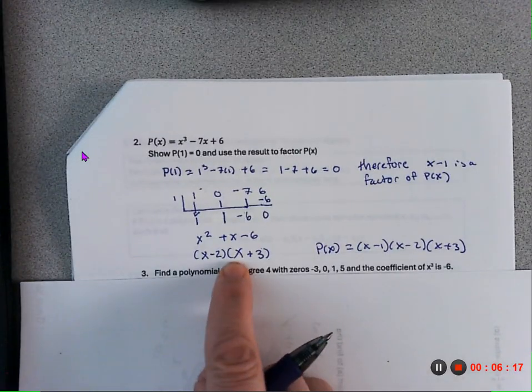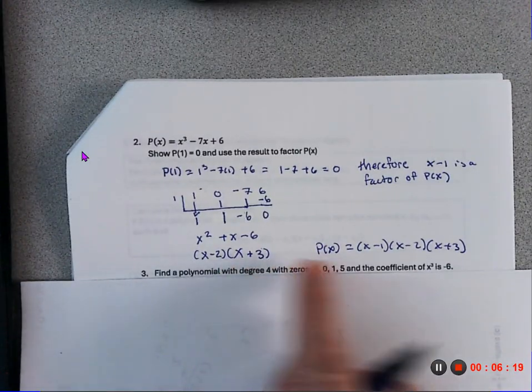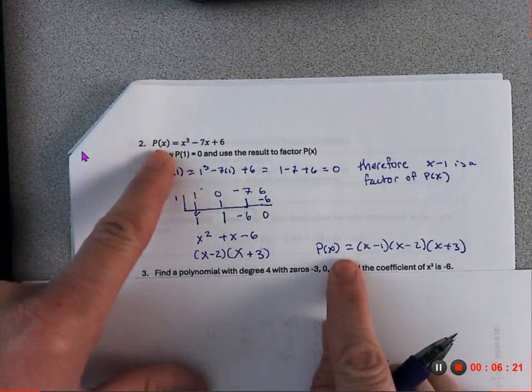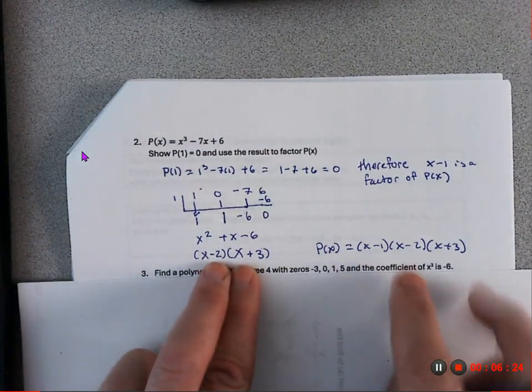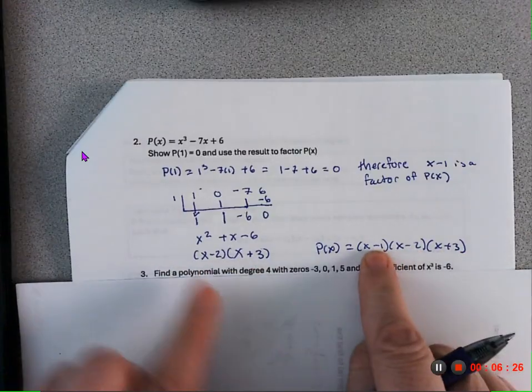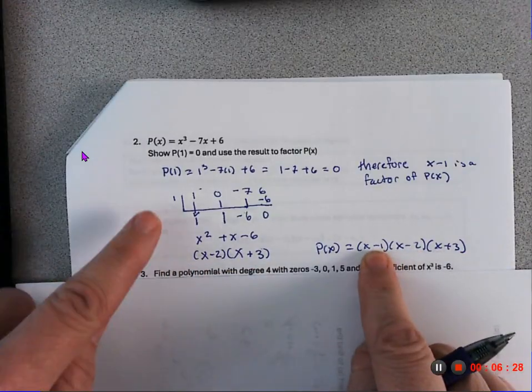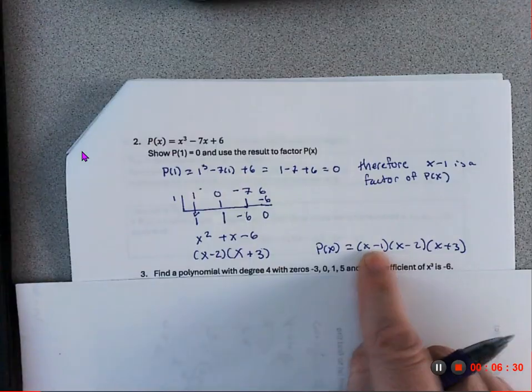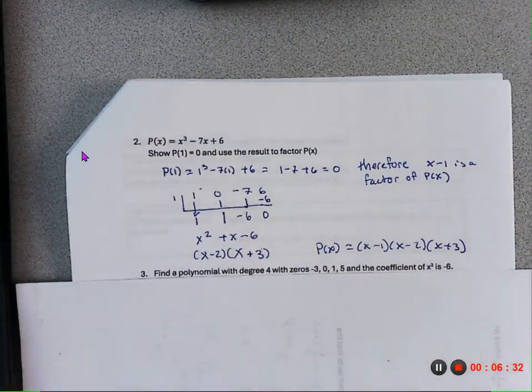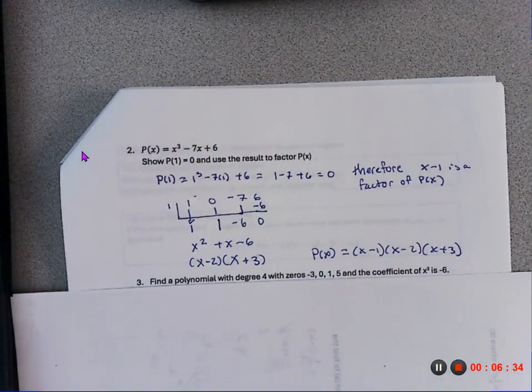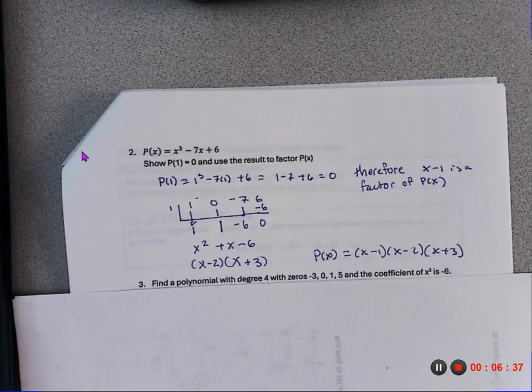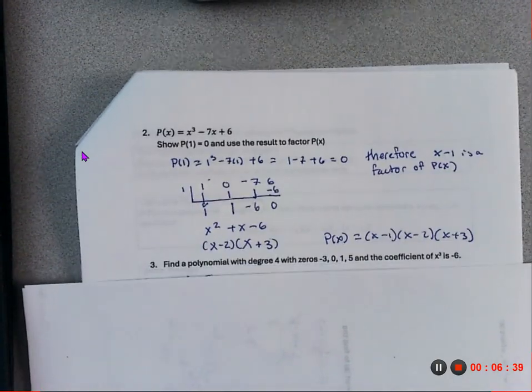that factors relatively straightforwardly. But we were actually trying to factor the original cubic, so we get these two factors and the one we factored out initially, which was x minus 1. So this is a fully factored cubic. All right, next example.